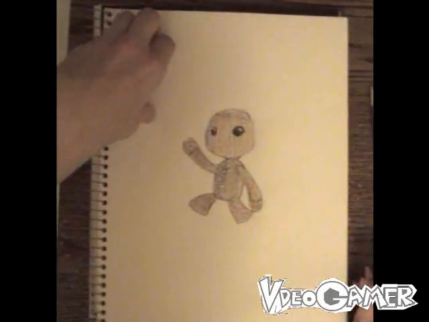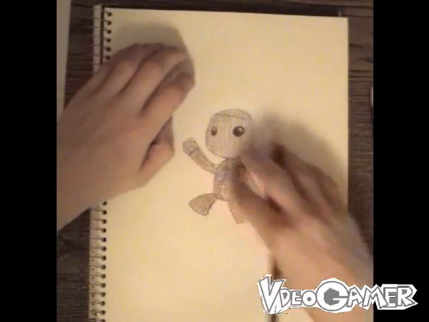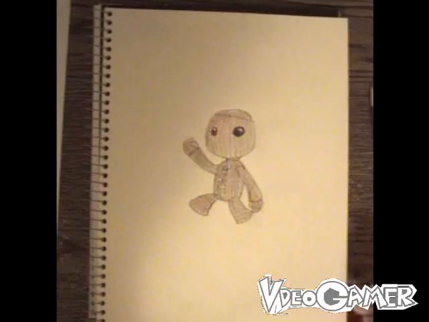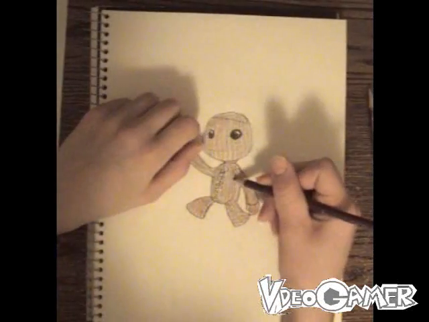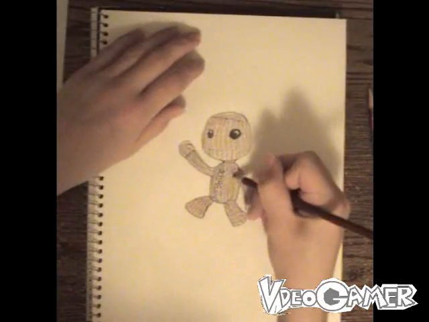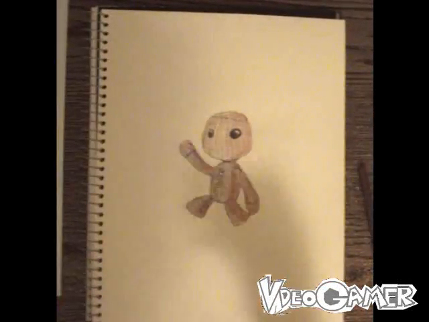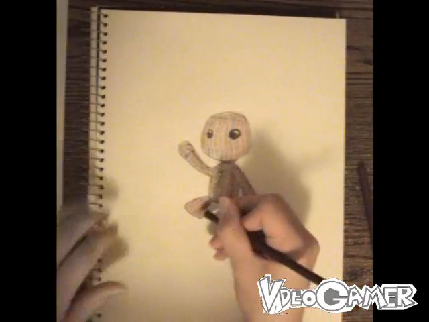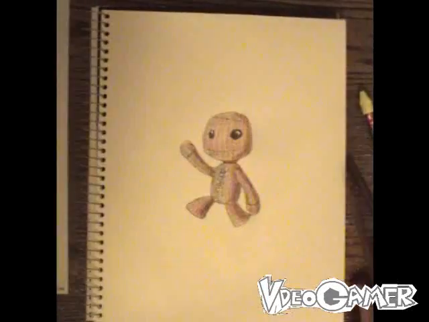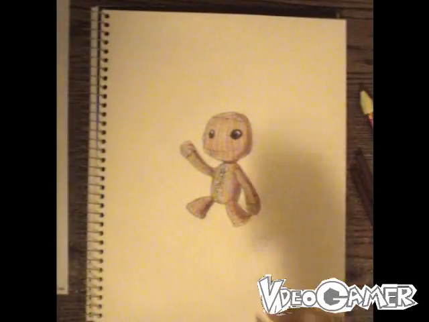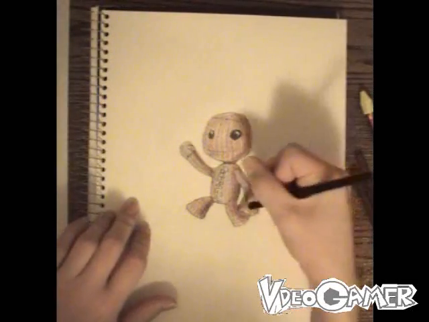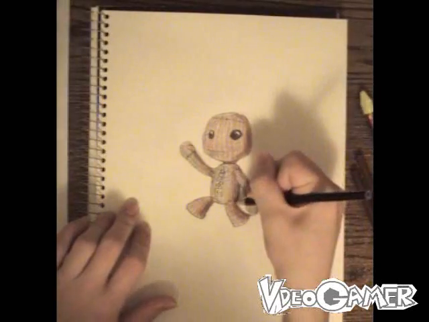I always like to have my lighting source here. That way I can place all the shadows on the right side of the character's body and all the lighter parts on the left side of the character's body. So that means you're going to take the dark color and make the shadows on the right side of the character's body. And I'm going to take the darker brown and go over things again. And now I can add in my final black for the shadowing, which needs to be on the far right of anything.